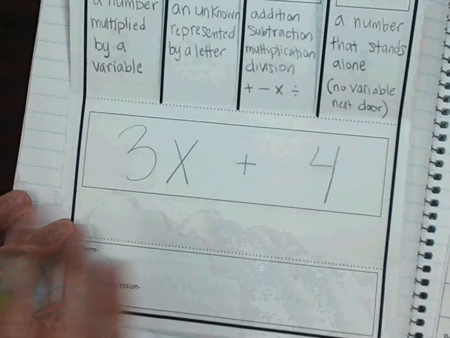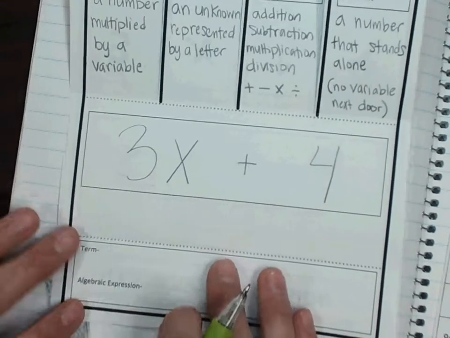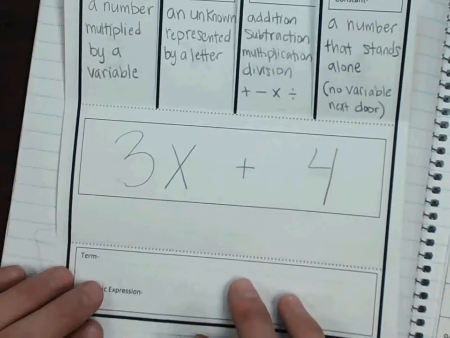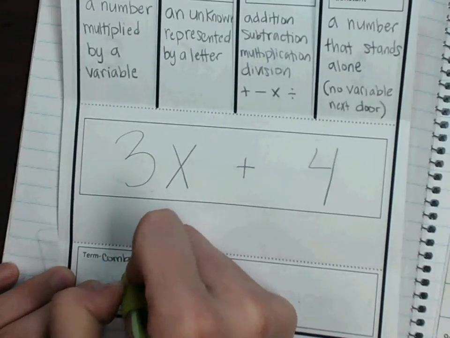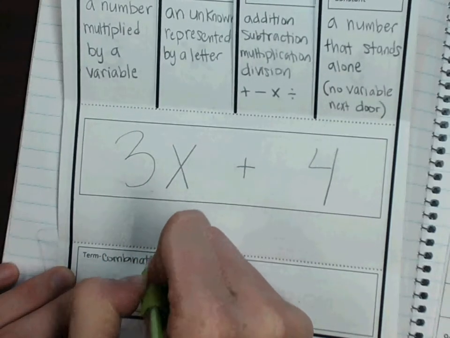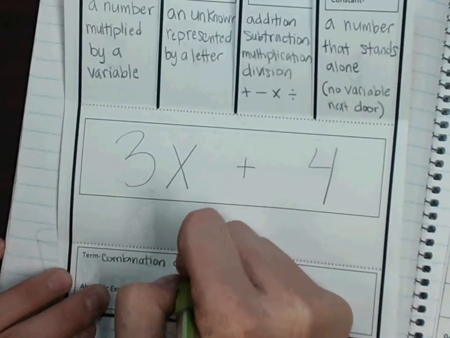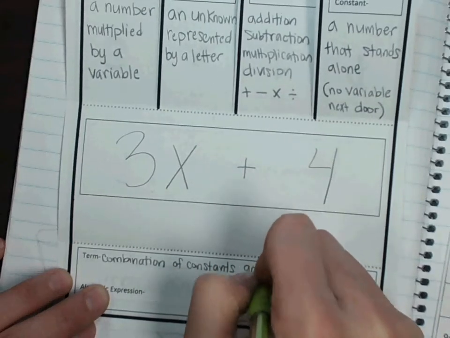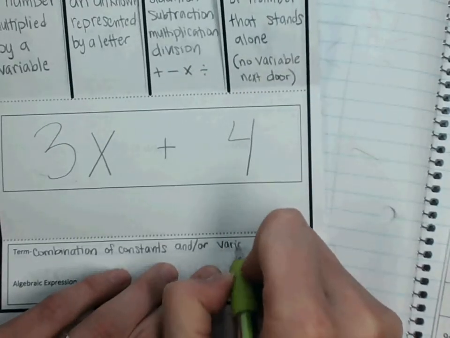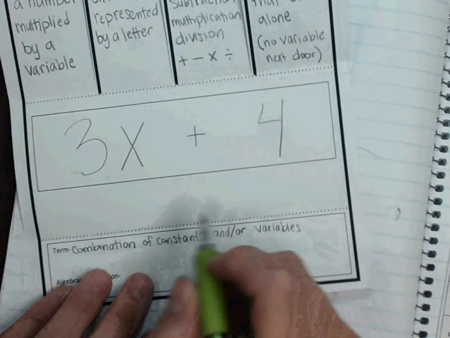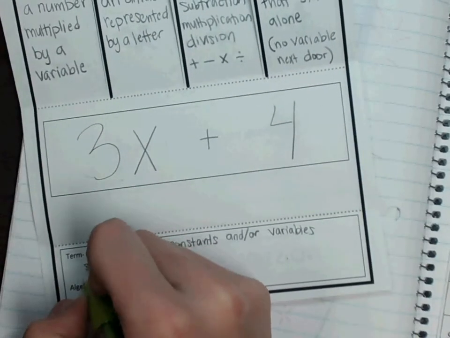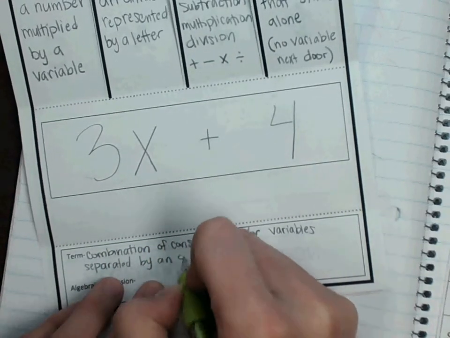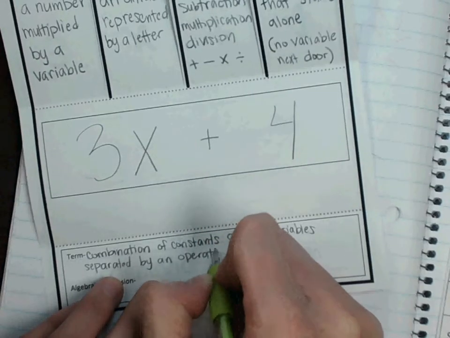Alright, now we've got a couple more things to define down here. Okay, so a term is going to be a combination of constants and/or variables separated by an operation.